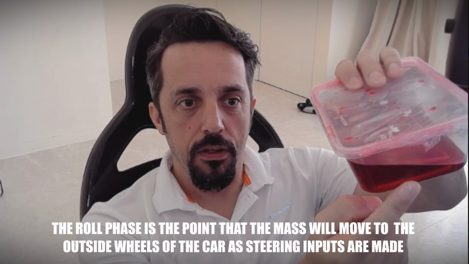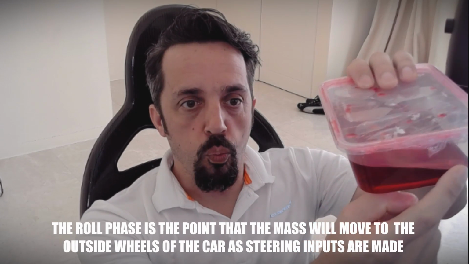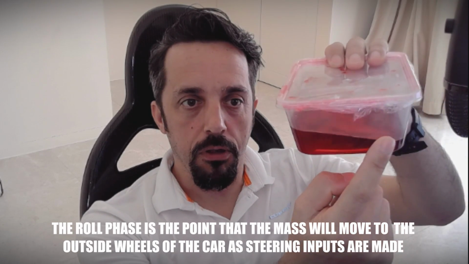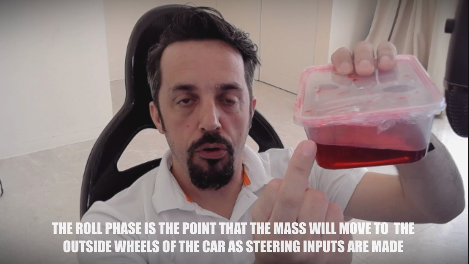The third phase we enter is what we call the roll phase. We're looking head on at the front of the car here. We start off with the car quite equally balanced, and then as we turn, say around a left-hand corner, the car will roll, and the weight from the inside will roll to the outside wheels of the car. The inside wheels are quite light, they're not being pushed into the ground as much, but all that weight is transferred or rolled over to the outside wheels to aid cornering.